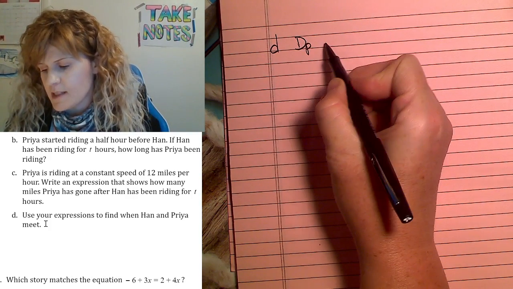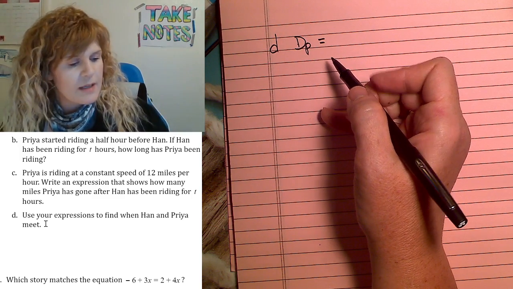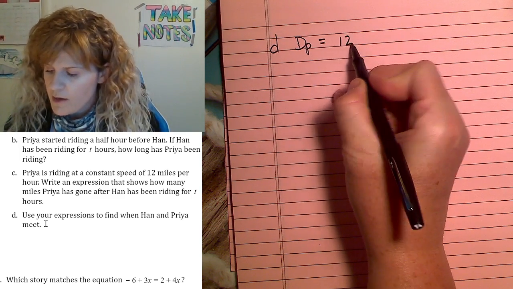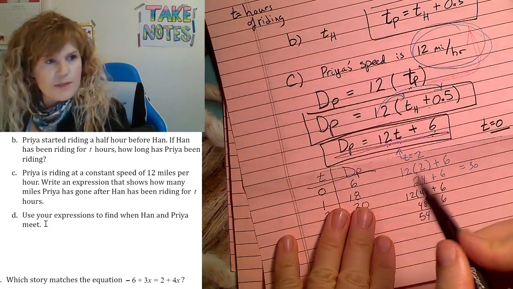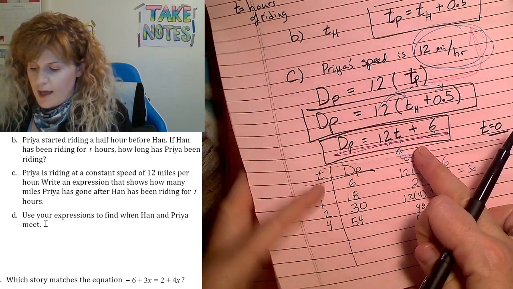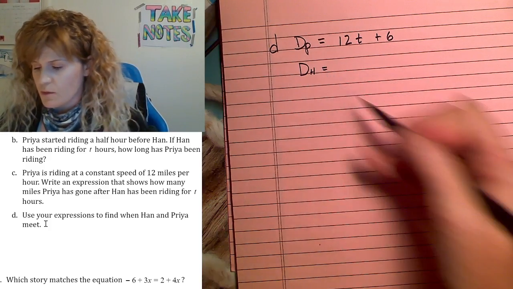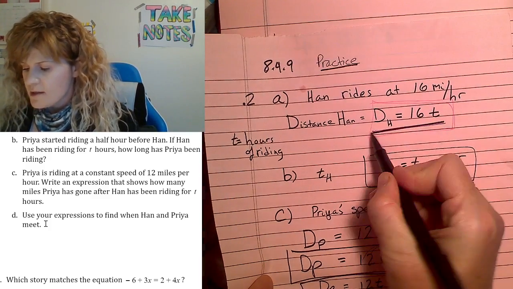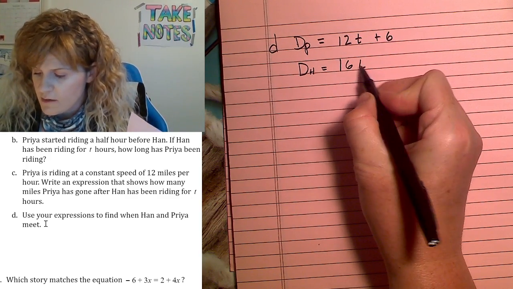Remember that the distance Priya has traveled, we simplified it, and it is 12t plus 6. You have that in your notes. I didn't make that up. We did that together. You saw where I got that. And the distance that Han has traveled was 16 times t. I'm just going to write it down again.